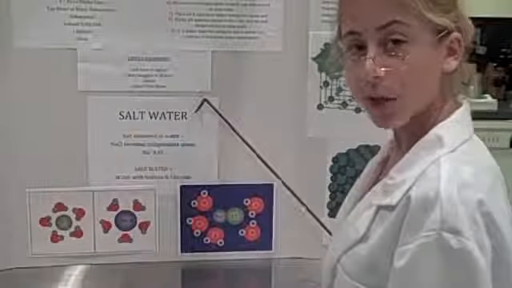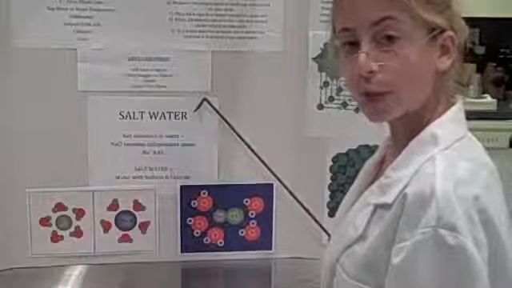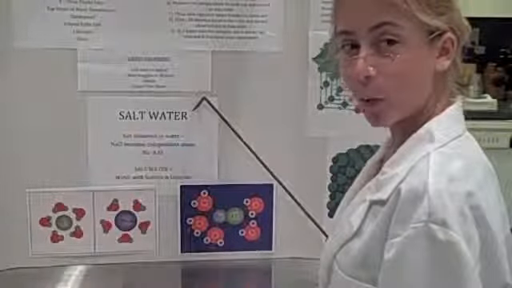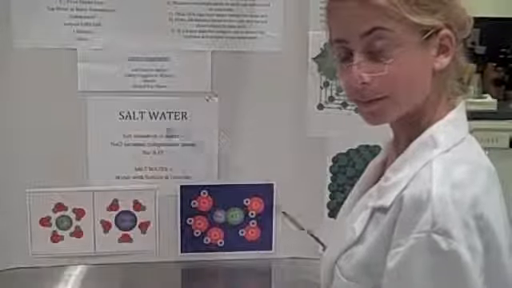Saltwater is salt dissolved in water. The sodium and chloride become independent atoms. So, saltwater is just water with sodium and chloride. As an intellectual professional, does salt in water affect the freezing?